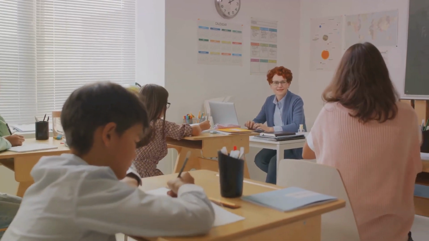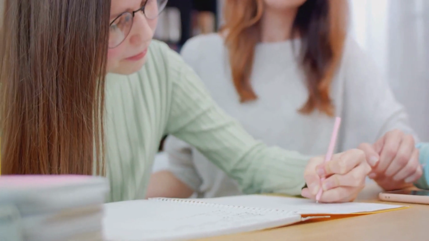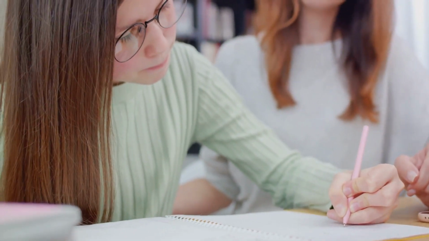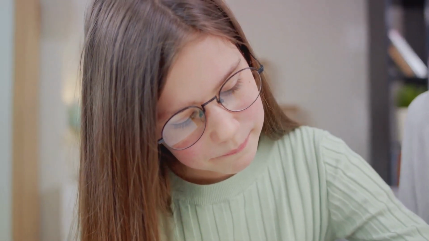Remember, the key to mastering sentence structure is practice. Write, speak, repeat. Over time, you'll start to naturally form well-structured sentences. And here's a final thought to take with you. A well-structured sentence is the cornerstone of good English writing and speaking. So, keep practicing, and you'll be crafting perfect sentences in no time.